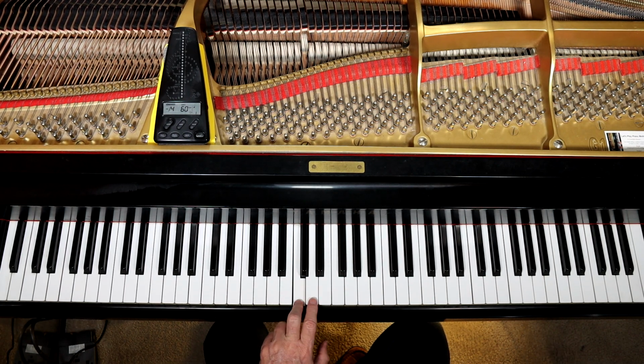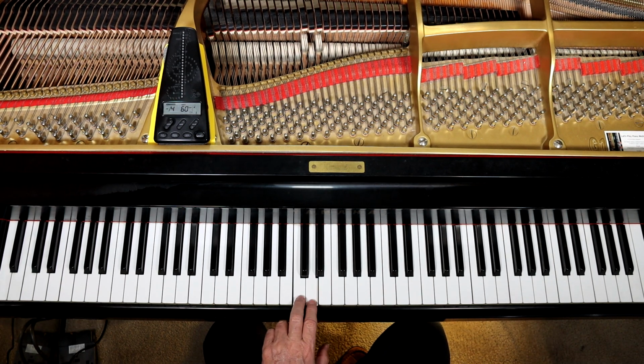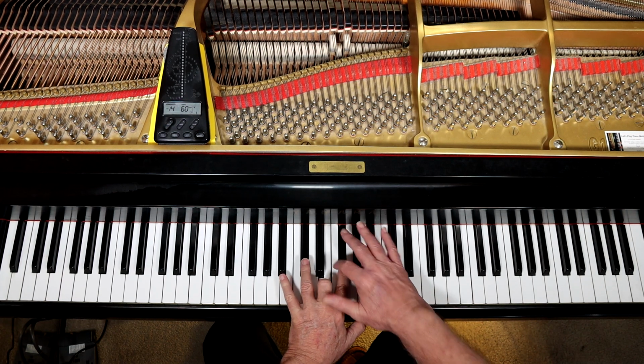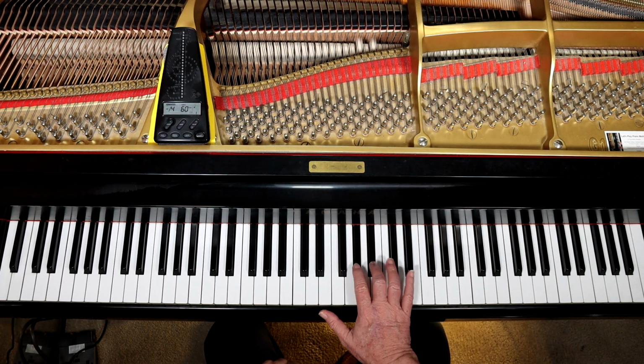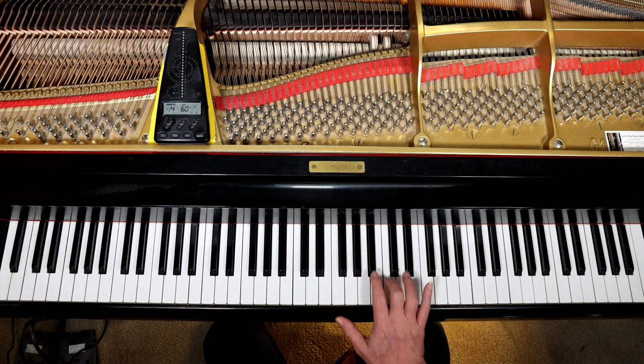So this to this is a whole step. There's one note in between. Like here, a whole step. This is a half step, but this is a whole step because there's a note in between. This is a whole step because there's a note in between. Whole step, half step. That's what it is. Okay, so we have whole steps and half steps.